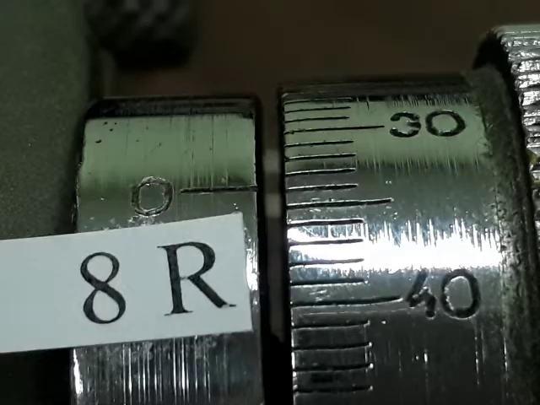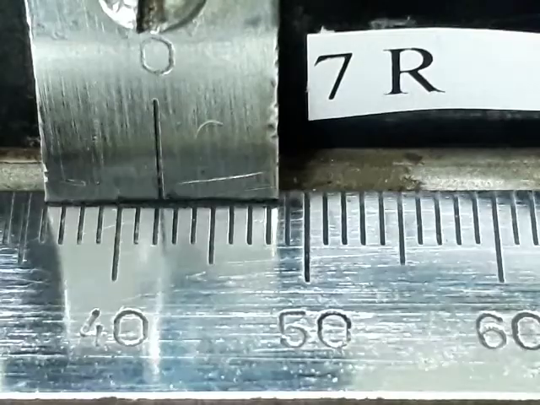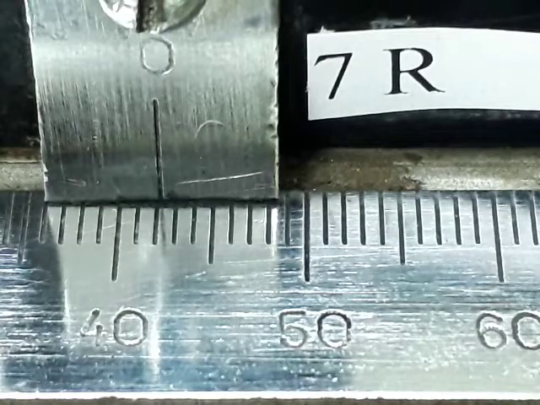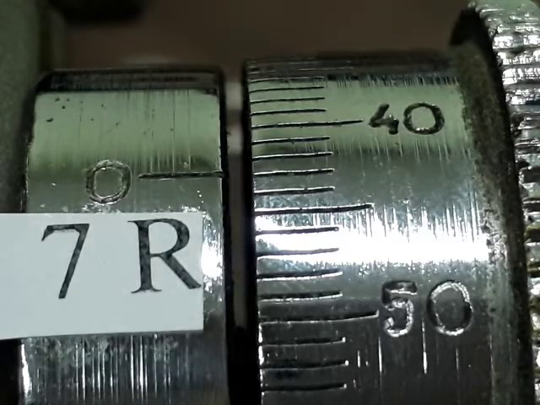Thus the total reading is 42.34 mm. Now we are moving towards 7th ring and this is the position. The main scale is at 42 mm for 7th ring and the circular scale is at 43. Thus the total reading is 42.43 mm.